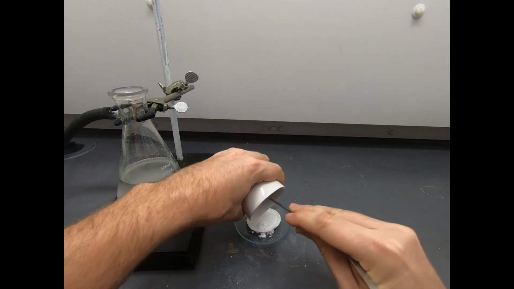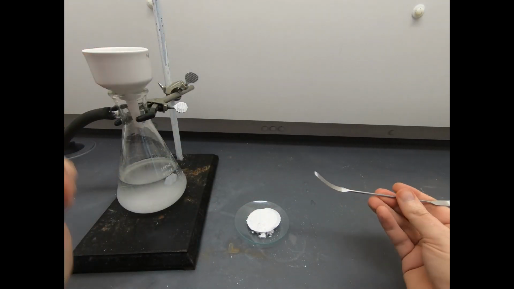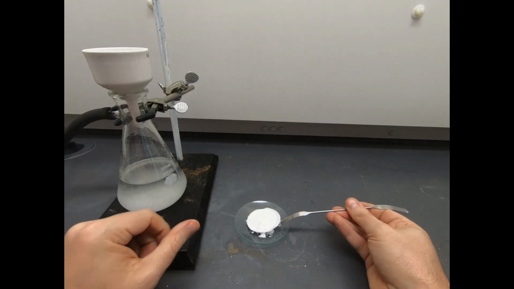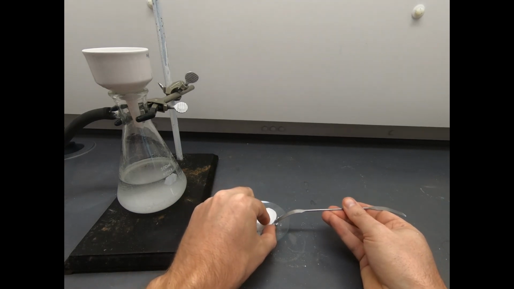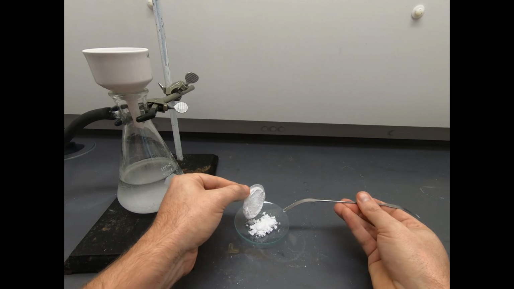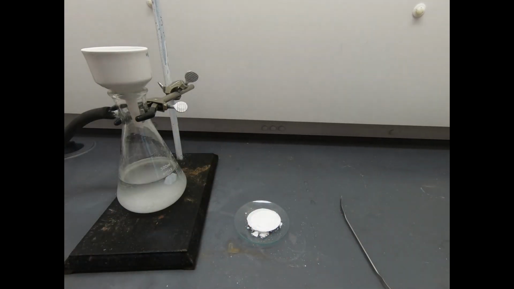a significant amount of material. You're never going to be perfect. It just has to be good enough. So there's our product. You can see a lot of it's adhering to the other side of the filter paper. That's fine. We'll just let all that sit out and air dry. And once that's dry, I'll get that material off the filter paper and get a mass of just the watch glass and the solid, and that'll give us a mass of the product.